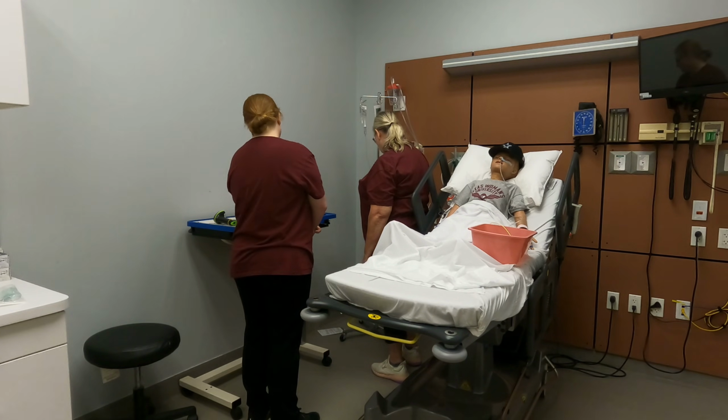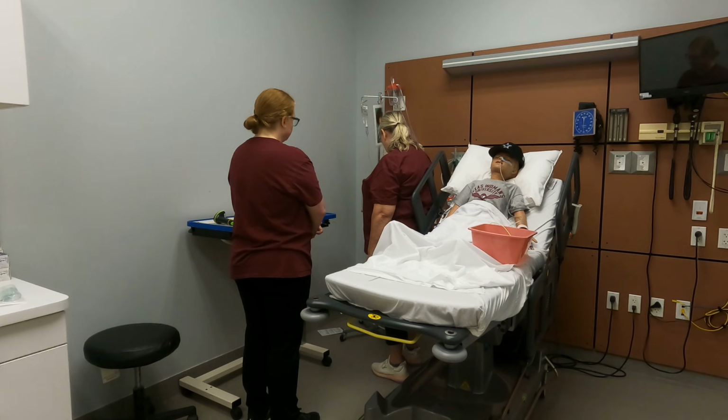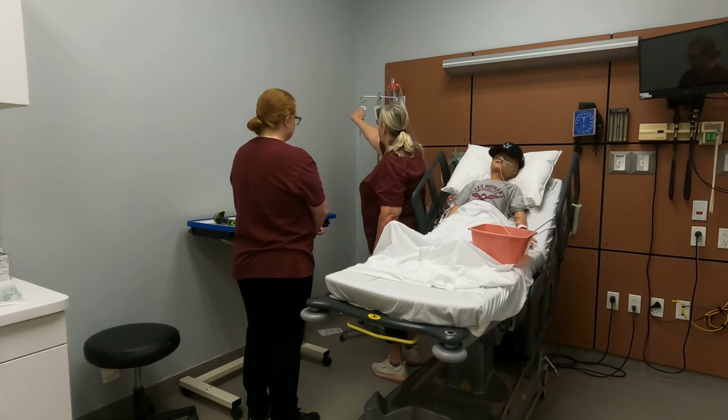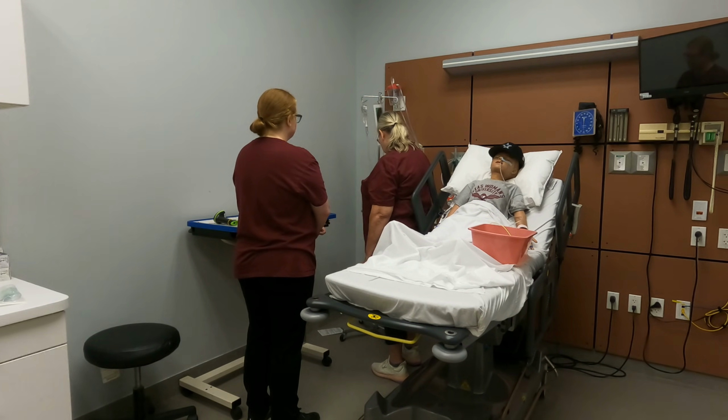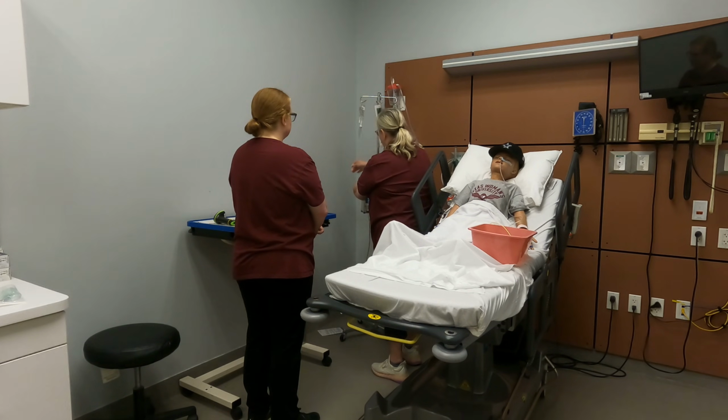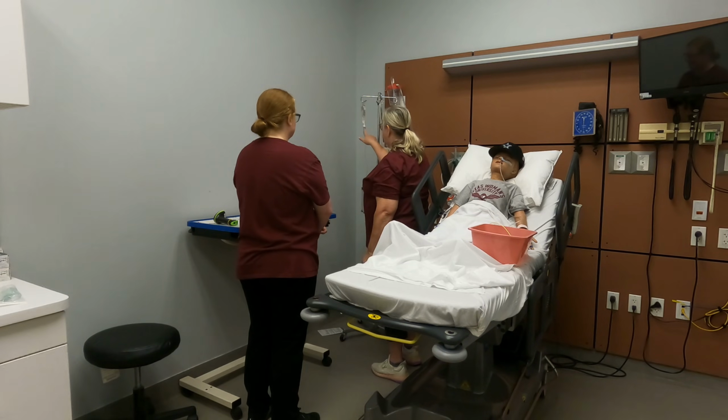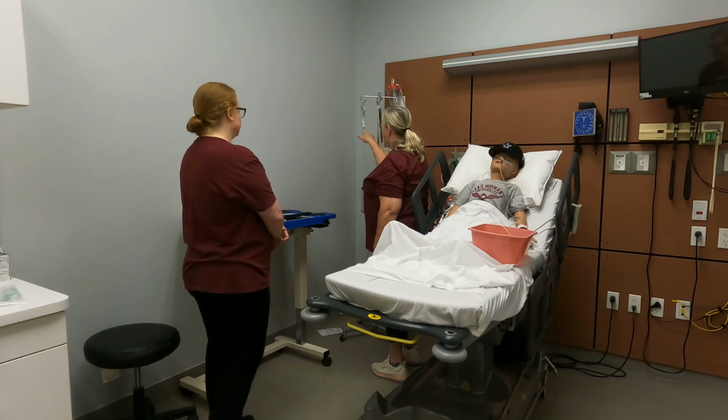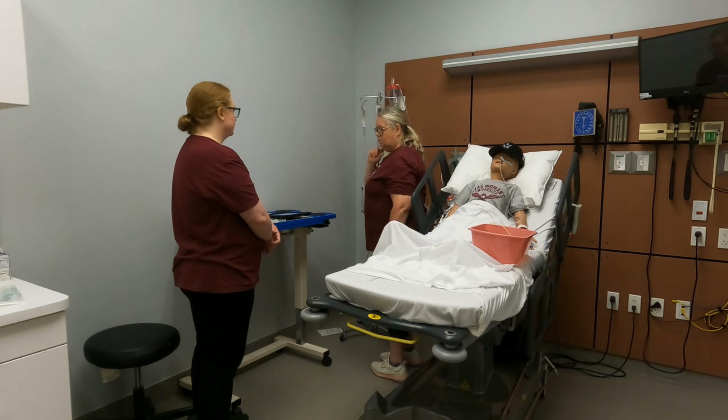Most antibiotics go over 30 minutes, and in fact, this one will go over 30 minutes, so I want it to run at 200 mils per hour, and the volume to be infused again is 100. I'm going to start that and make sure that it's unclamped, which it is, and the way that I can double check that it's going is to look for drops. So I have drops.